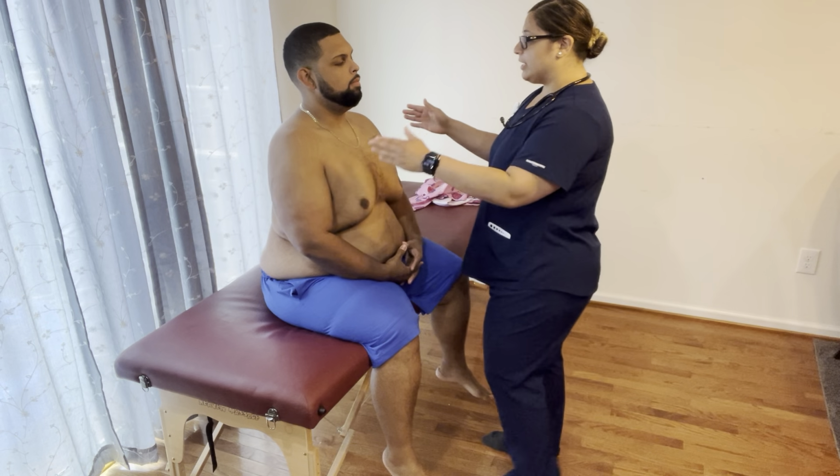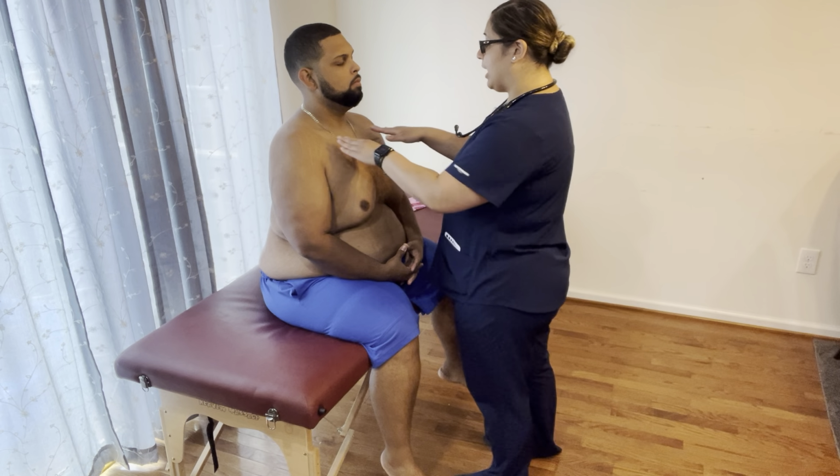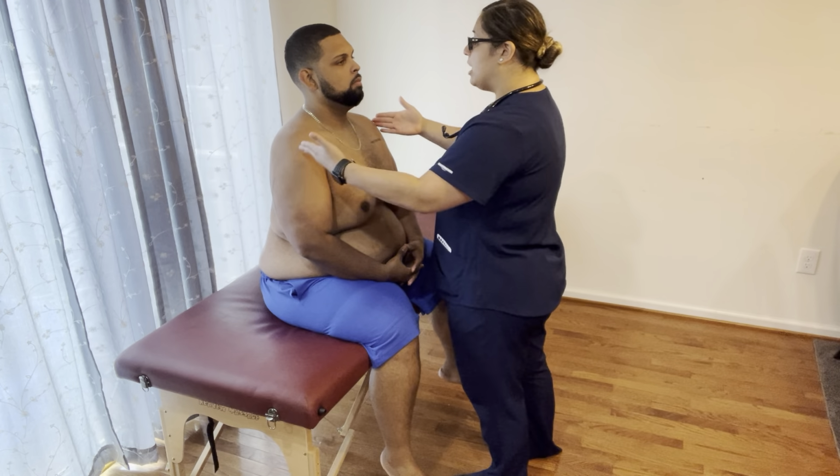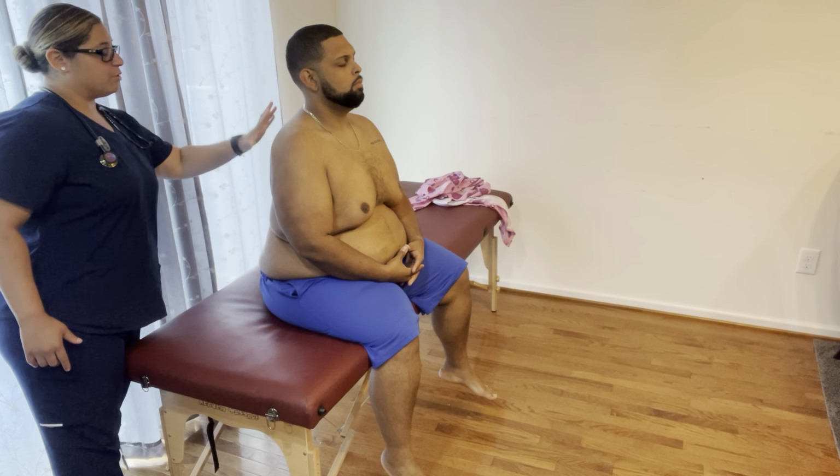So now we're going to inspect the upper extremities. We're looking at the clavicles, the shoulders, and the neck, which are all symmetrical. And then we're going to look at the back of the scapula. There's no step-offs or abnormalities or bruising noted.